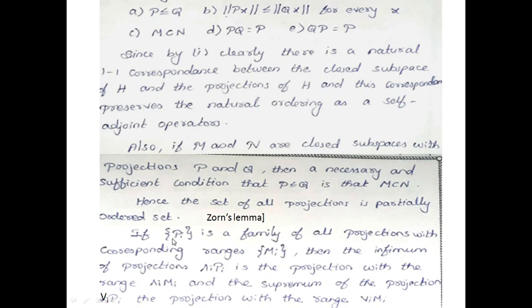Now here we need to prove the complete lattice. We have claimed one property, that it is partially ordered. The second property is that the set should have a greatest lower bound and a least upper bound. For that, Pi is a family of projections with corresponding ranges Mi.